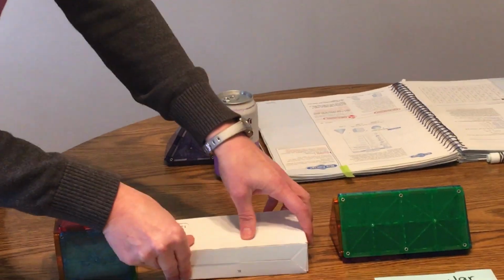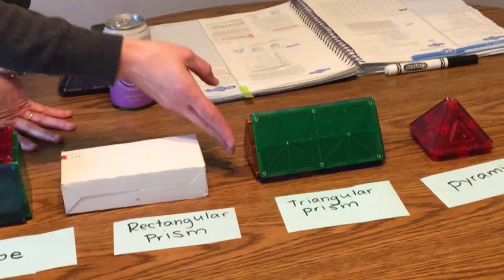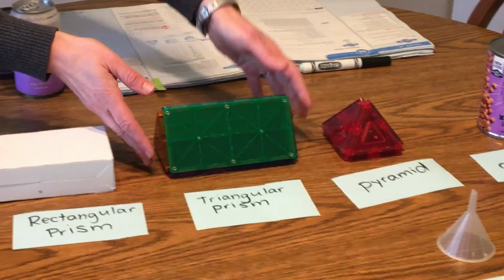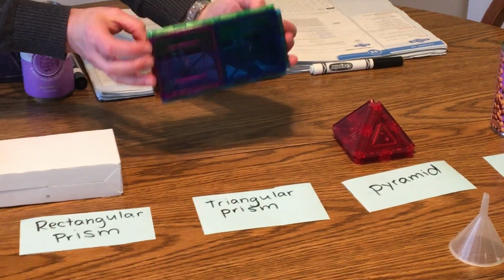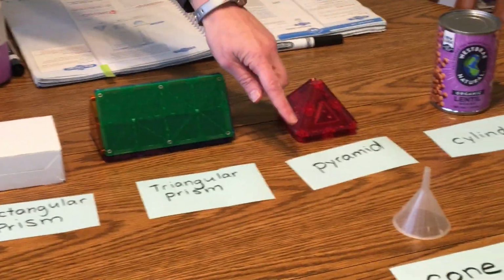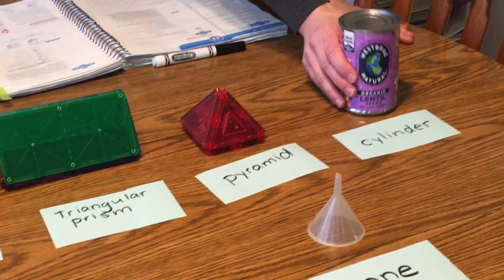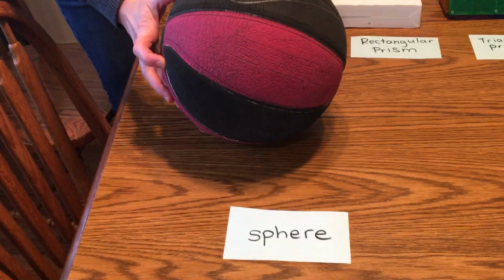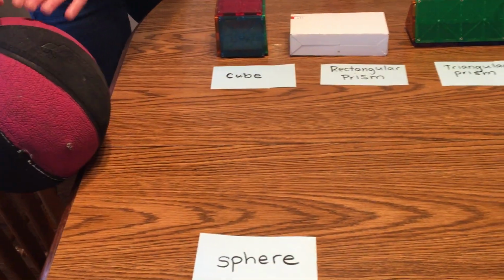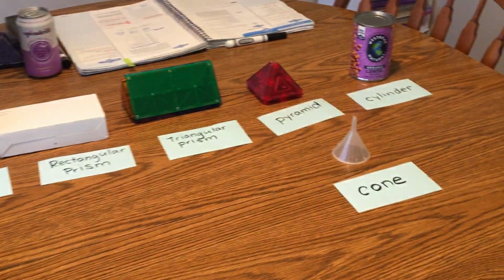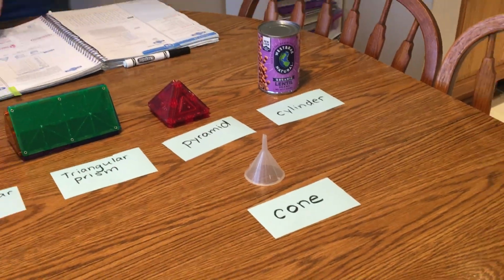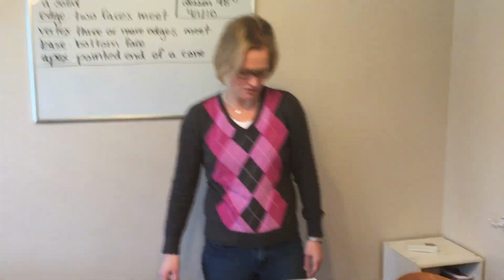I thought that would work too. Our next shape is a triangular prism. Notice the flat bottom. Another shape we have is a pyramid, a cylinder, my favorite, a sphere, and then finally a cone. So we are going to be studying some of those shapes.